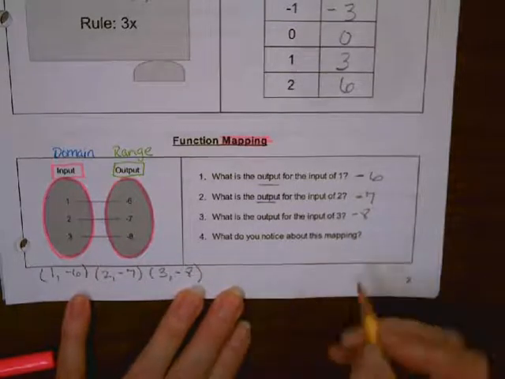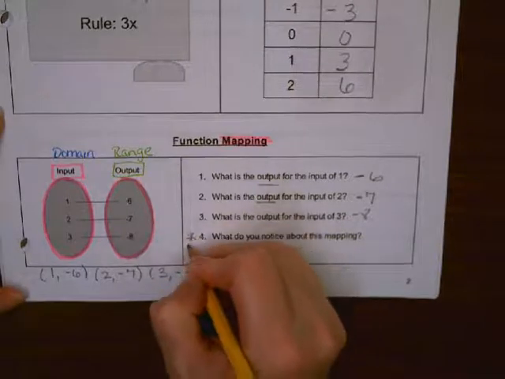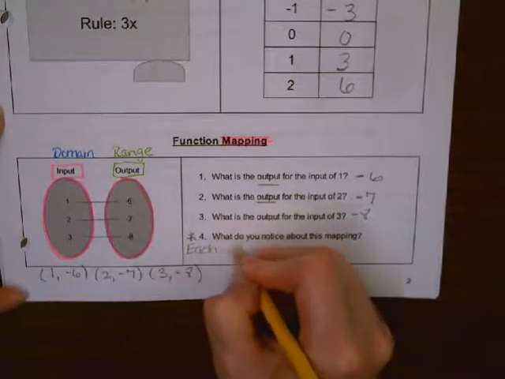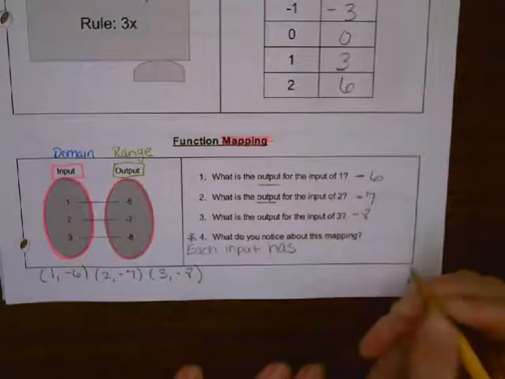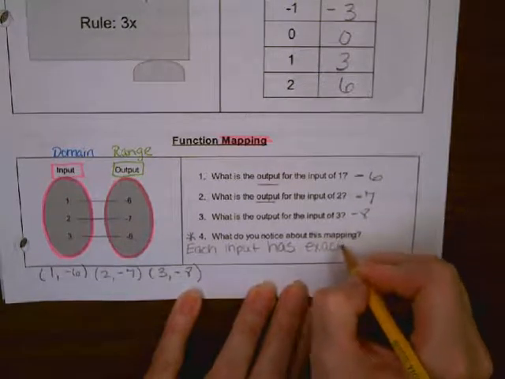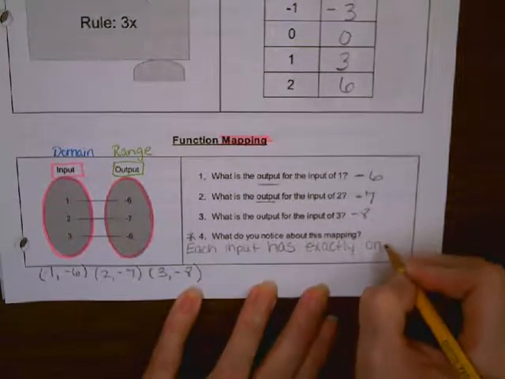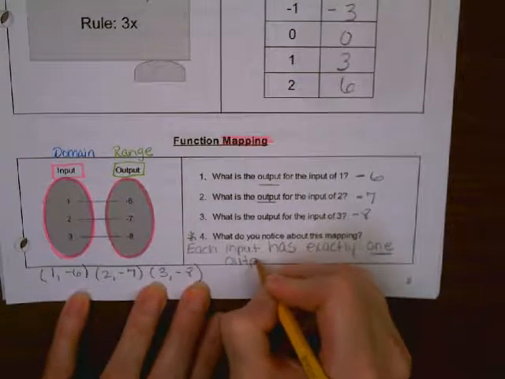What do we notice? Here's the key. Each input has exactly 1 output.